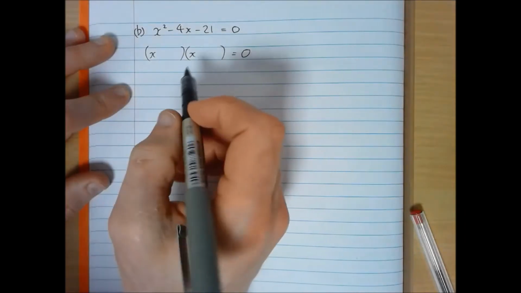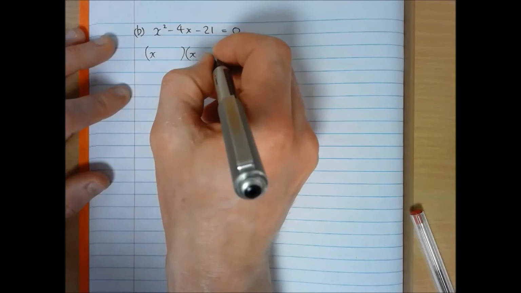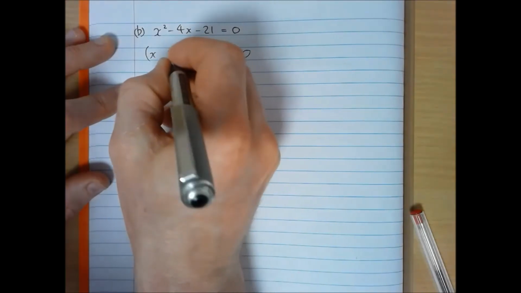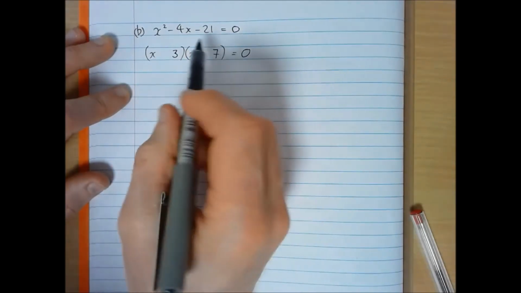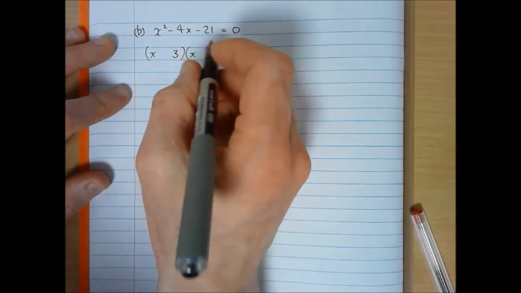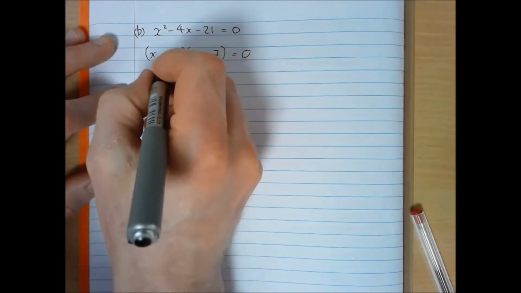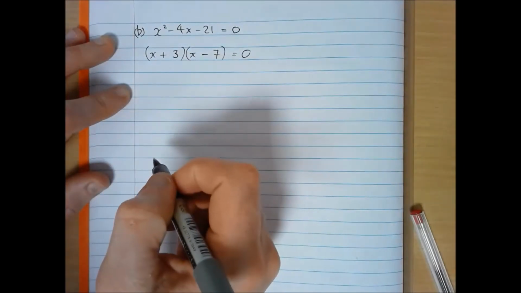So 7 and 3 are looking promising. They've got a difference of 4. So if we put the 7 there and the 3 there. Now clearly to get the minus 4x, we want the 7 to be more negative. We want the big number to be negative. So we want the 7 to be negative, and the 3 to be positive there.